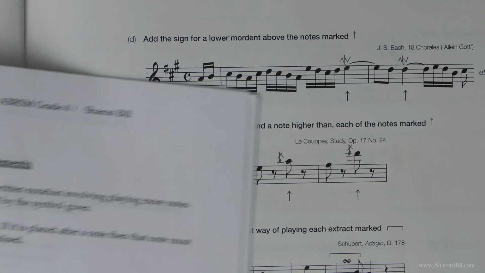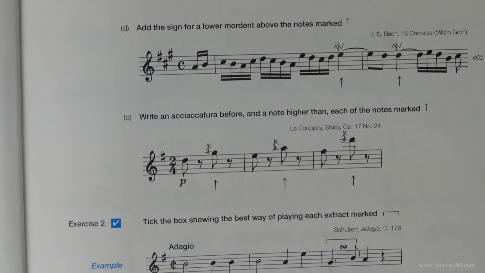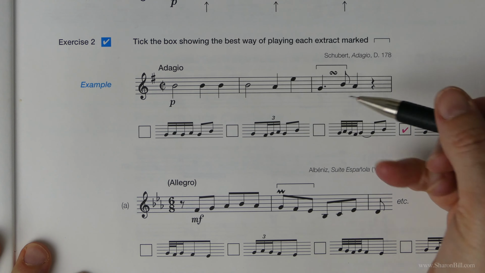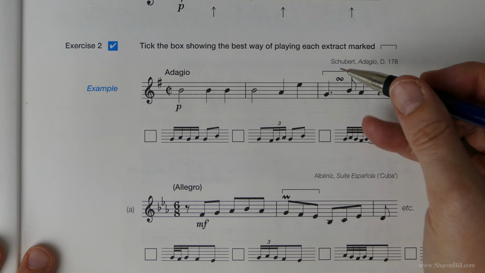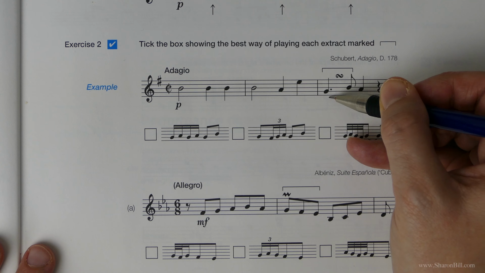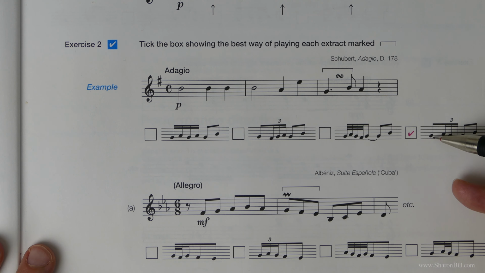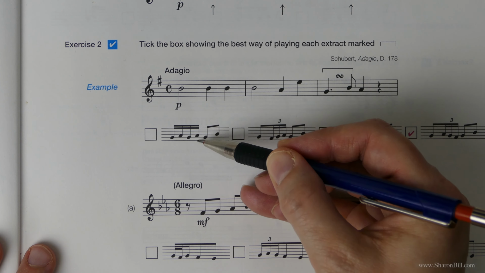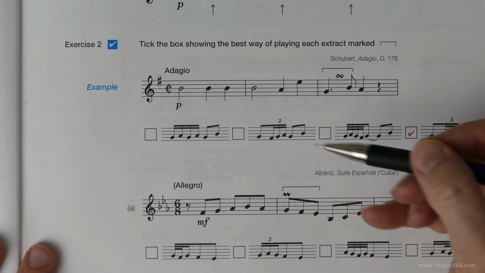So I shall just have my little document to hand. So it's asked us to tick the box showing the best way of playing each of these extracts. So here we've got a turn, but if you'll notice the turn is after the note. And so that's why they've marked this one here. I mean, this one isn't a turn at all. We've got rapid alternating notes. That's more of a trill.